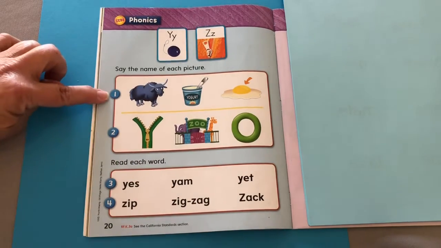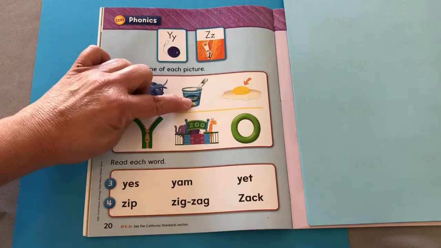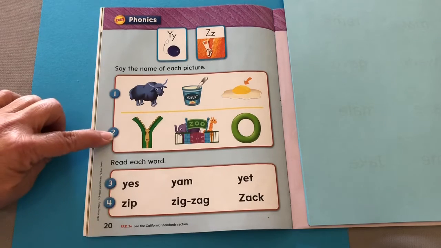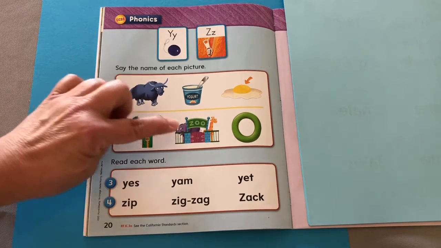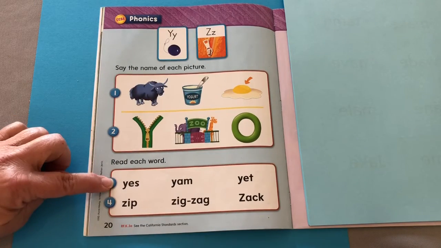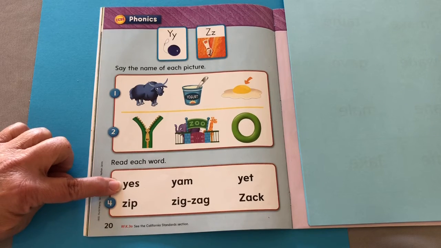So here are some pictures that begin with the letter Y, and their beginning sound is Y. Yak, yogurt, yolk. And number 2 shows some pictures of words that begin with Z, or letter Z. Zipper, zoo, zero.